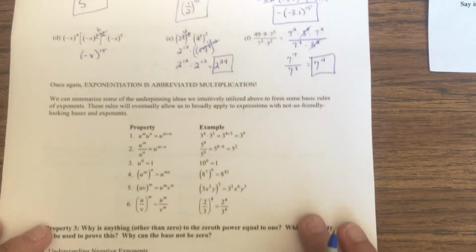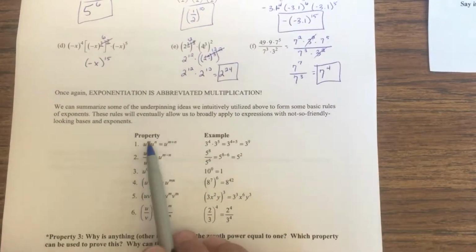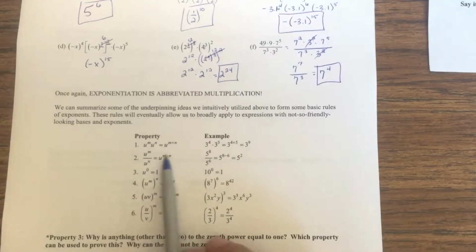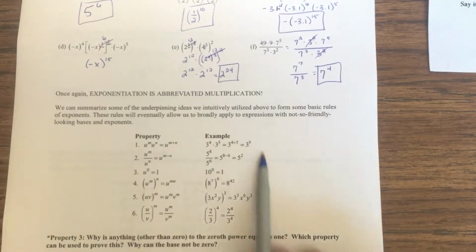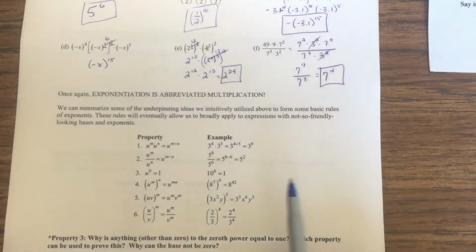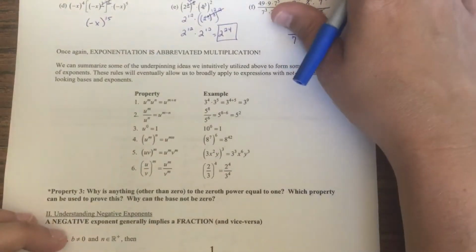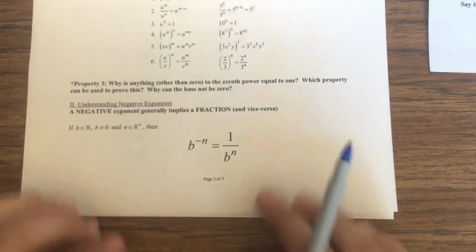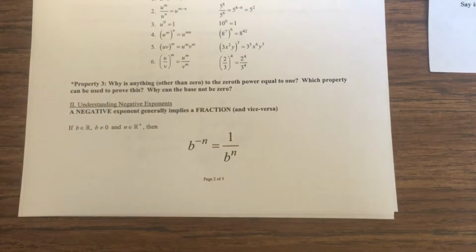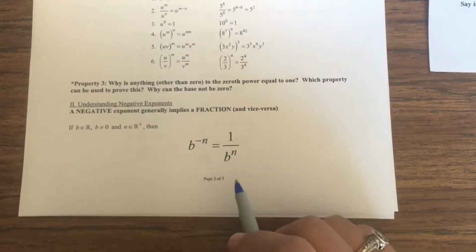Here's a list of all of the properties of exponents that you should know: the rule about adding the exponents if they're multiplied, subtracting if they're divided, with some examples in here. So if those were rules that you were not familiar with, make sure you familiarize yourself with those pretty quickly. The other exponent rule that's kind of important is the rule for negative exponents, and that's going to hit a lot in AP Calculus, so this needs to be something that you're very familiar with.